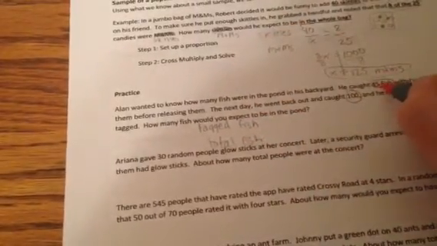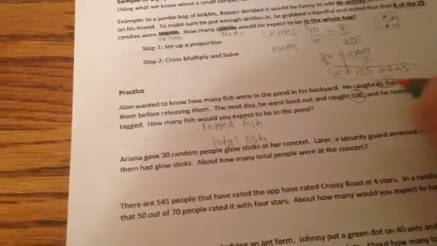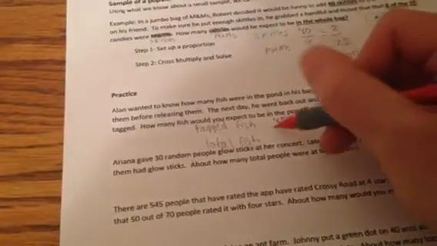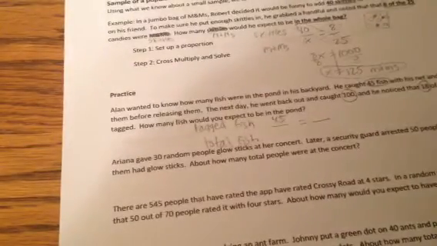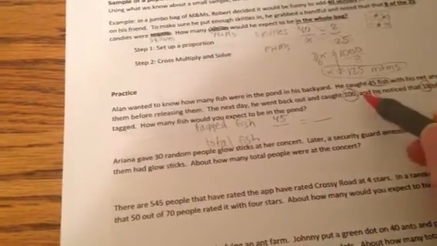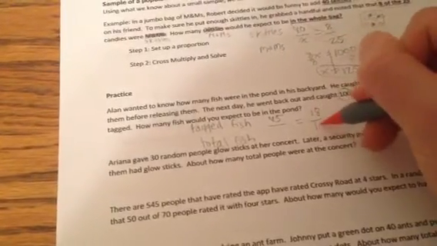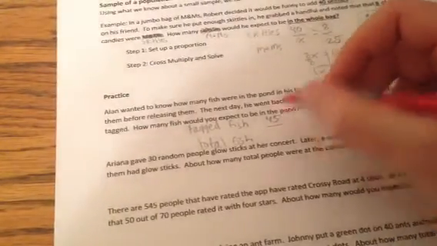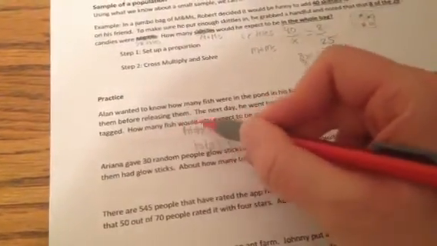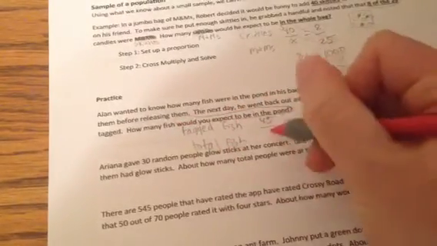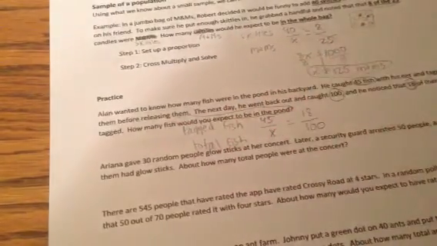So first thing we know, he caught 45 fish and then tagged them. So we know we have that 45. We know there's going to be a proportion here. Well, the next day he went out and noticed that when he caught them, 18 out of the 100 were tagged. So that means that we're trying to find how many we would expect to be in the pond. So that's the question, the total amount. So that would be our x.